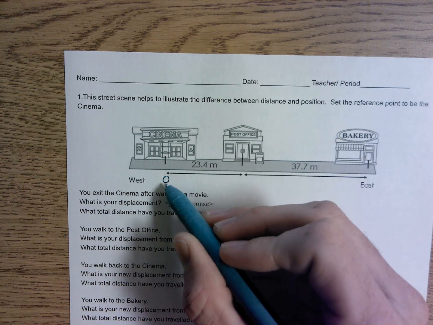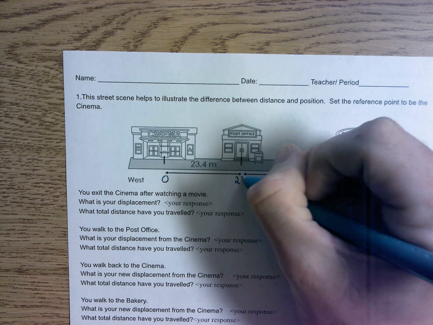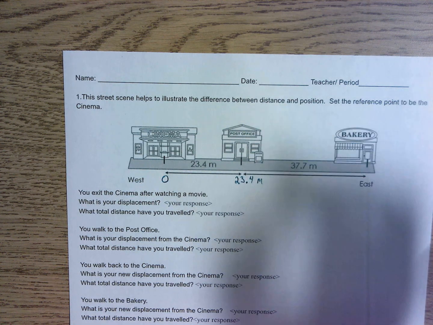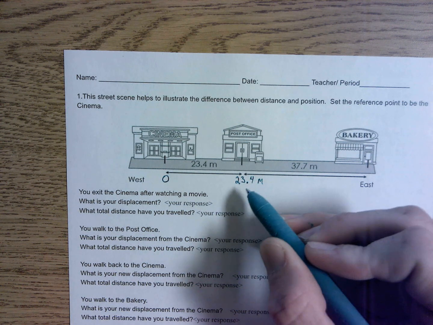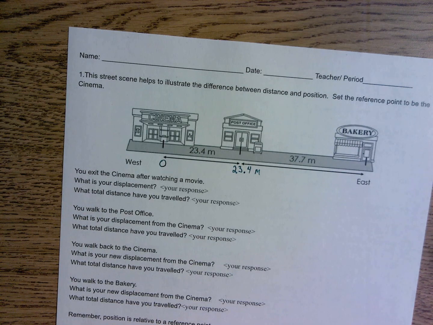If our origin is the cinema, we know that the post office is 23.4 meters away, and the bakery is 23.4 plus 37.7 meters away. If we add those up, let me get my calculator going here.